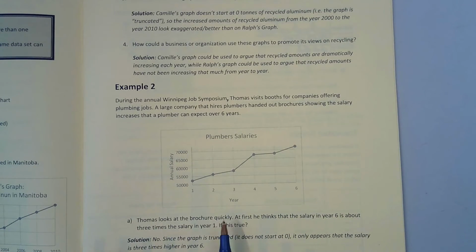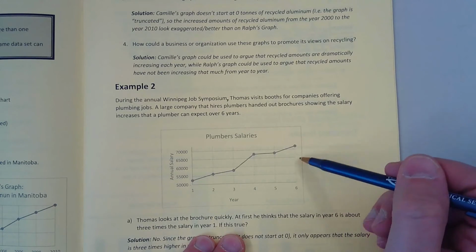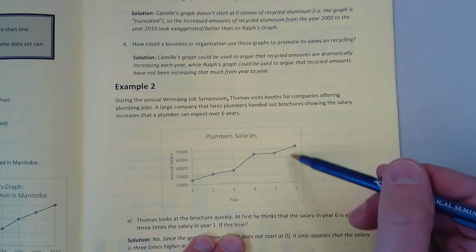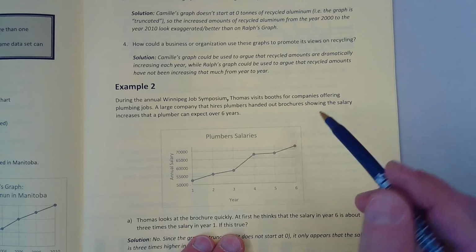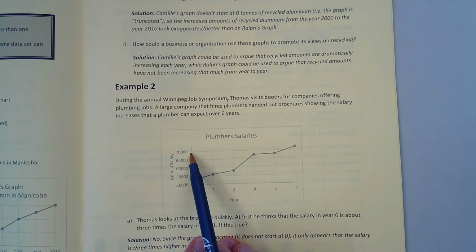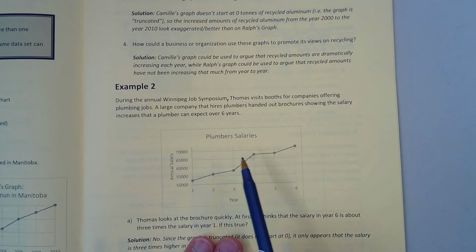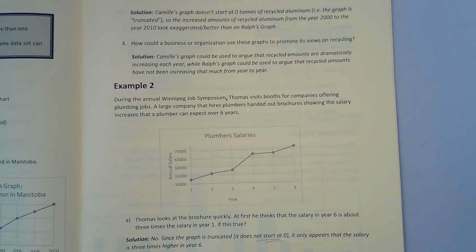So A, Thomas looks at the brochure quickly. At first he thinks the salary in year 6 is about 3 times the salary in year 1. Because if you look from there to there, it looks like it's jumped up. It's like tripled, right? But it hasn't actually tripled. Because it's gone from like 52,500 up to 72,000 or something like that. It's significant, but it's not triple, right? No, since the graph is truncated, it does not start at 0.